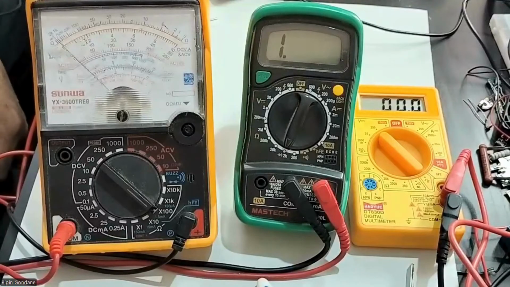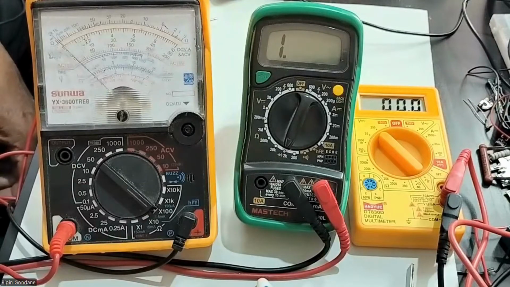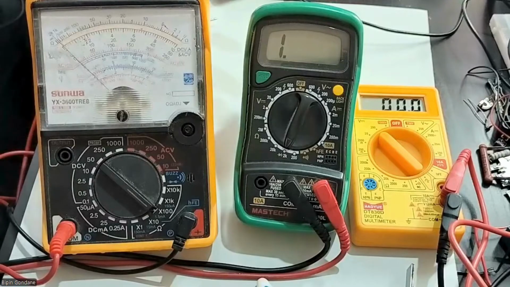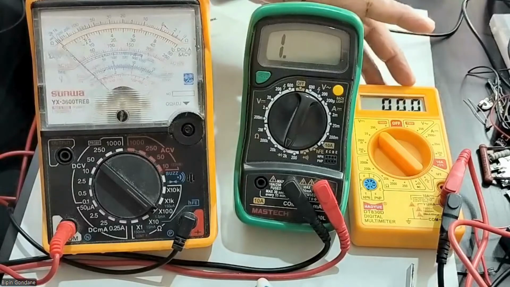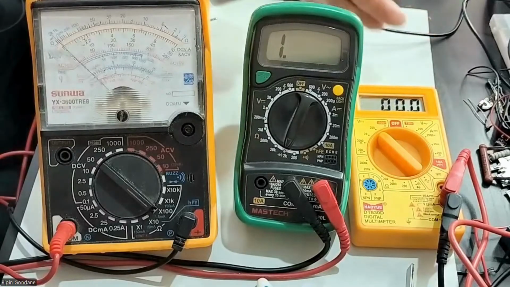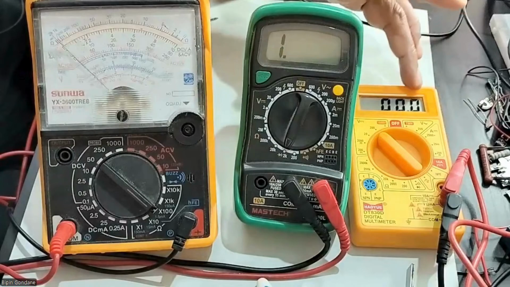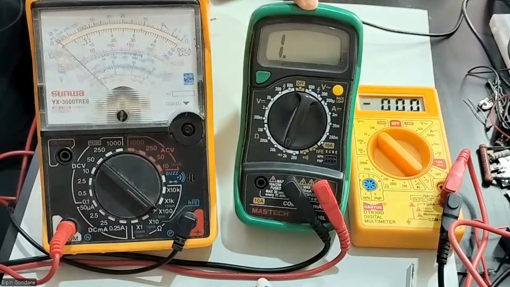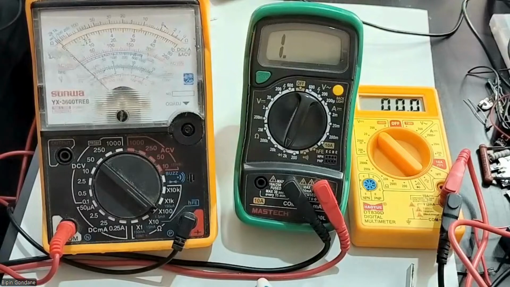All right, friends and students, in today's class, I just wanted to show you some measuring instruments, okay? You can see here, I have kept 3 measuring instruments. One is a digital multimeter. This is also a digital multimeter. And this is an analog meter, okay? All 3 of them are multimeters only.